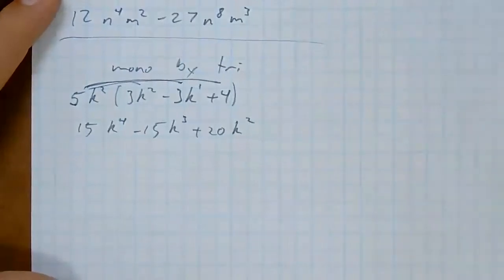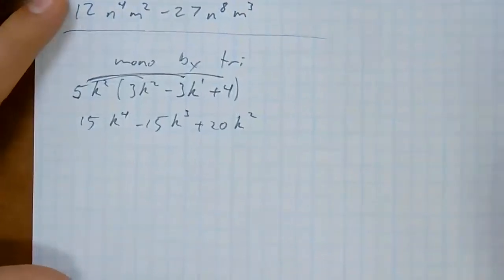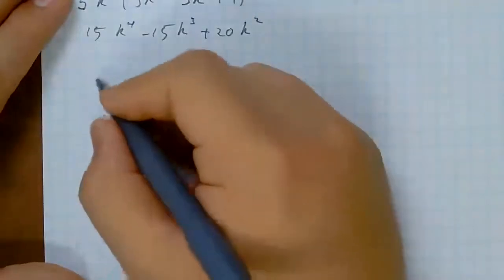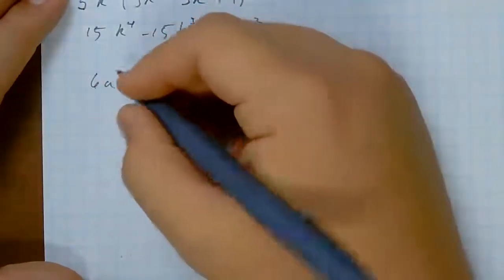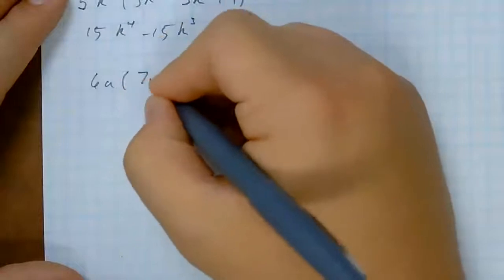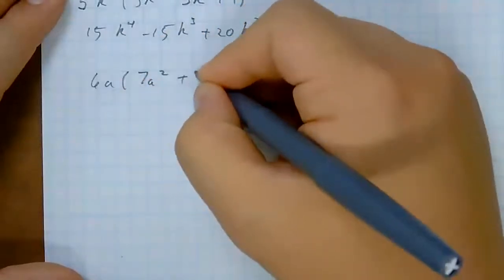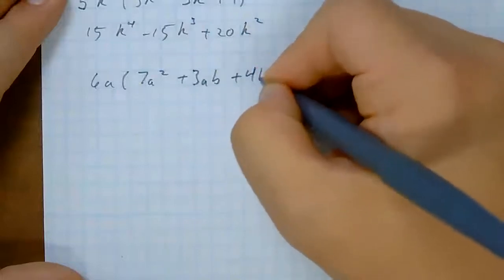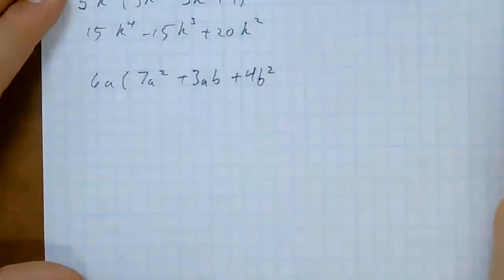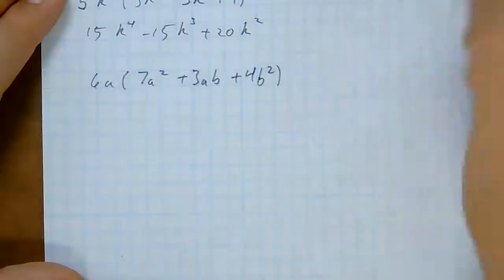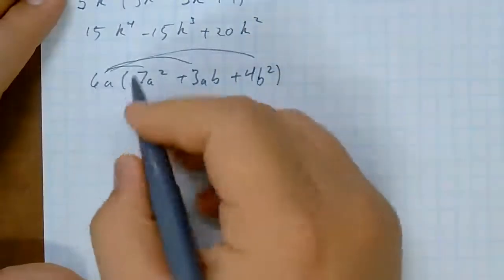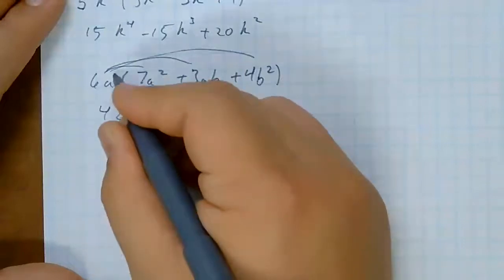This one is going to be a monomial times a trinomial that incorporates 2 variables, and I'll have you do one on your own. Okay. We have 6a times 7a squared plus 3ab plus 4b squared. Close out parentheses. And still distributing. 6 times 7 is 42.